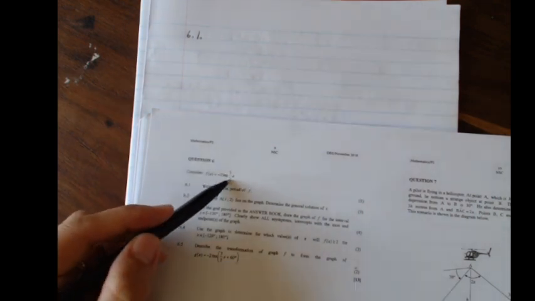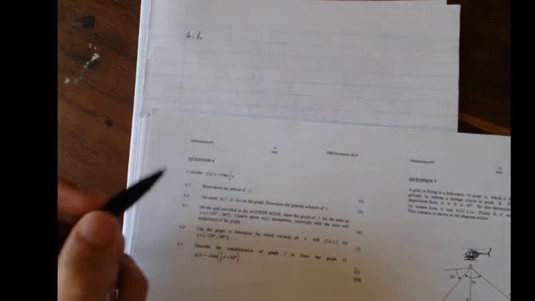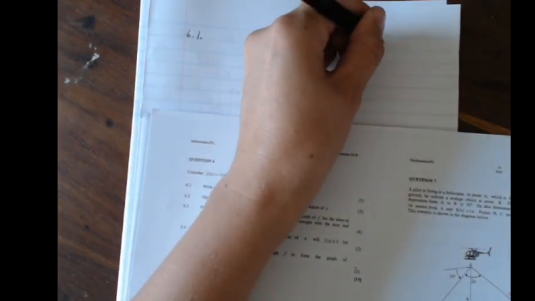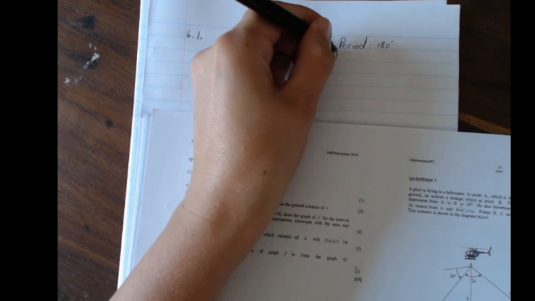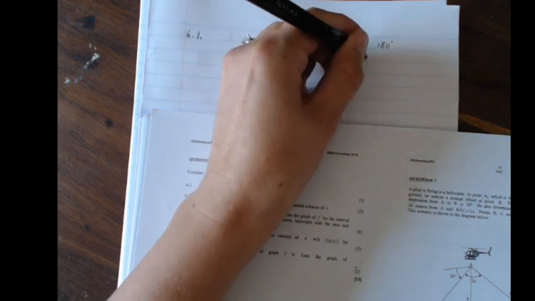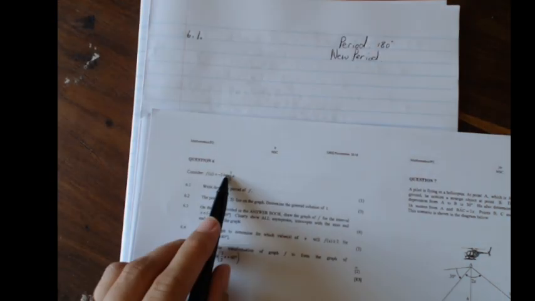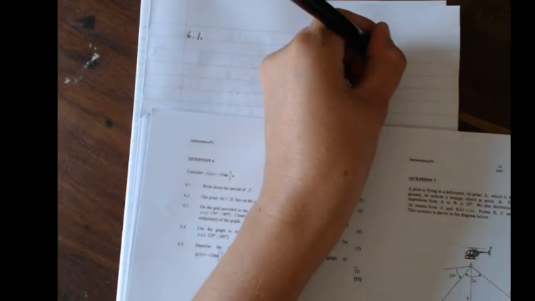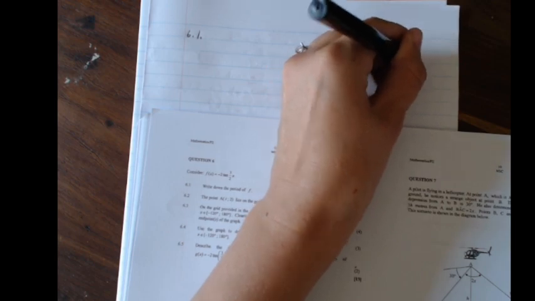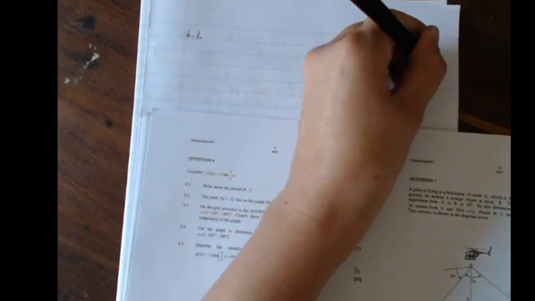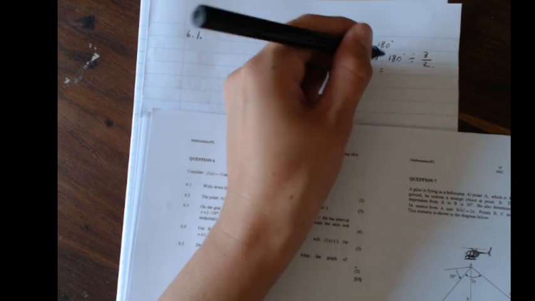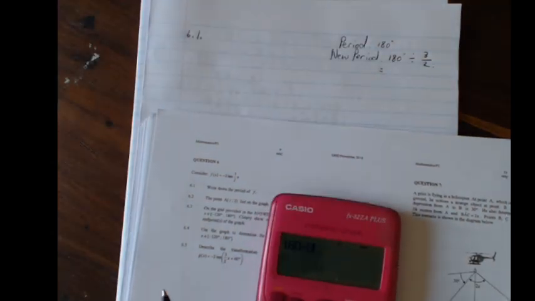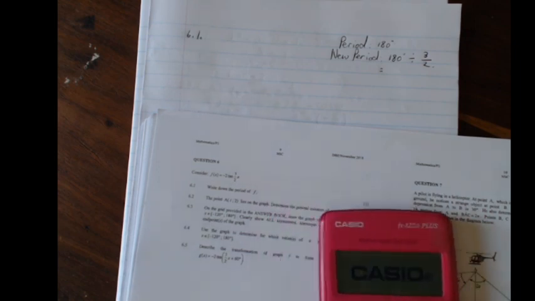This value there affects the period. The normal period of a tan graph, unchanged, is 180 degrees. So if I change this with a factor 3 over 2, I'm always going to divide with that. 180 divided by 3 over 2 is 120.